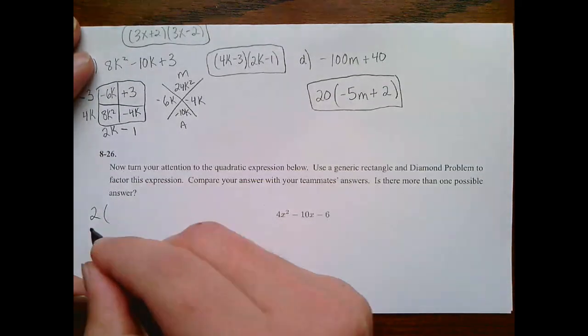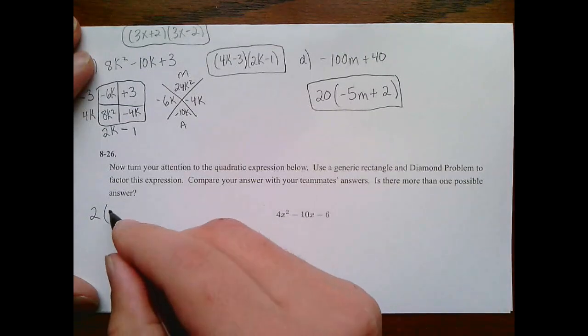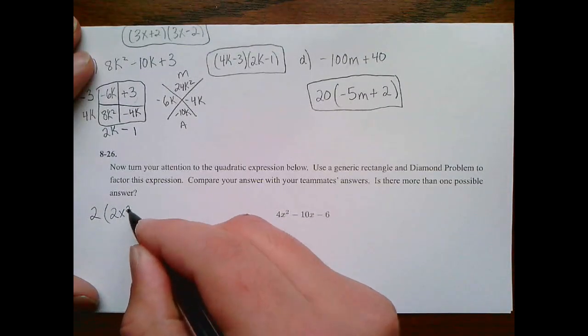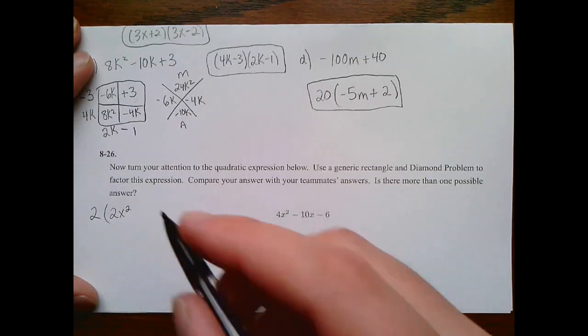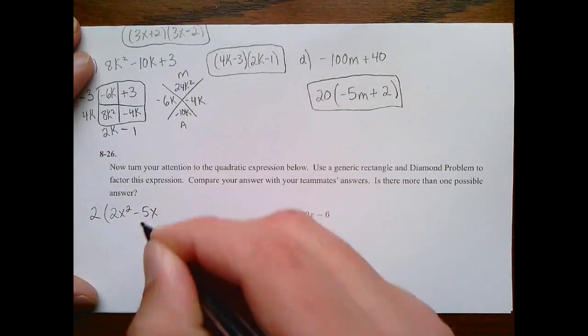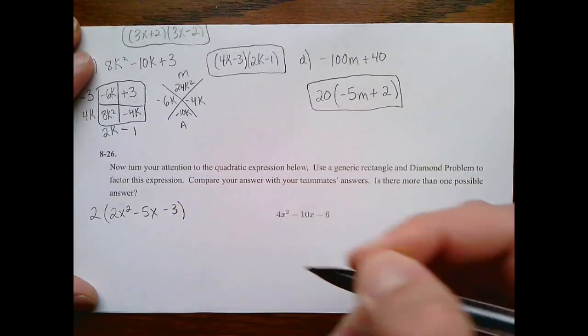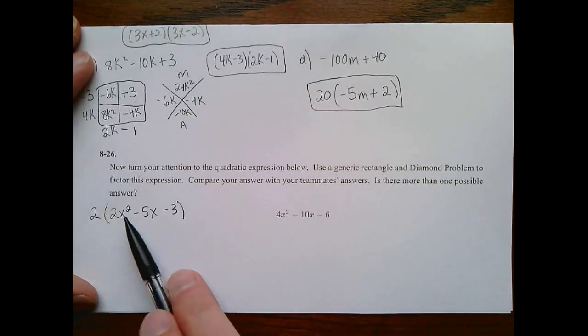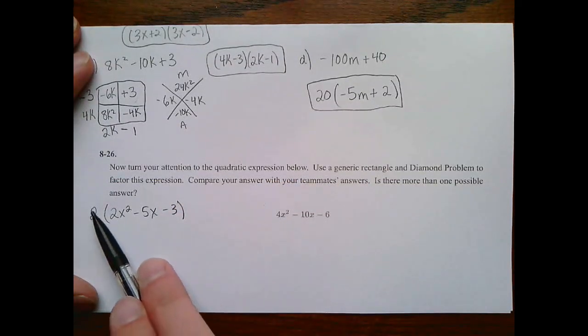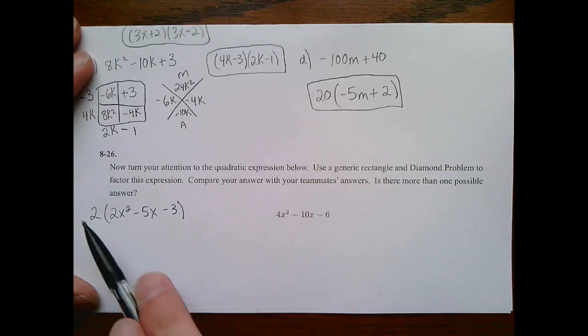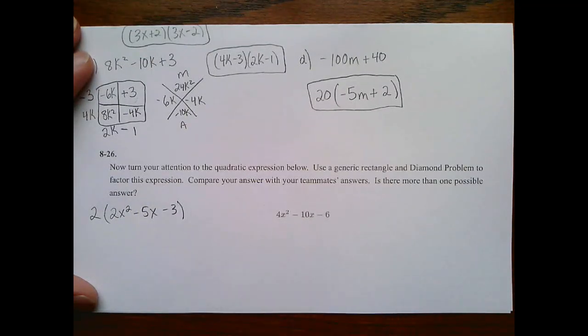So I think to myself, what times 2 would give me 4x squared? Well, that would have to be a 2x squared. What times 2 will give you negative 10x? It would have to be a negative 5x. What times 2 will give you negative 6? It would have to be negative 3. So then double check it. 2 times 2x squared is 4x squared. 2 times negative 5x is negative 10x. 2 times negative 3 is negative 6.